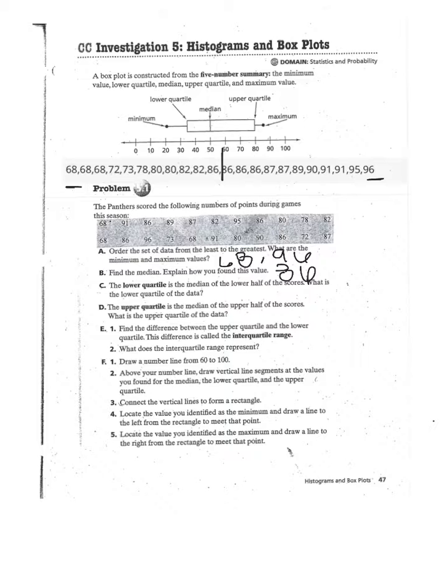Part C is now looking at the lower quartile, and that is the median of the lower half of the scores. What is the lower quartile of the data? So then we start from median now at 86 and 68, and we go into the middle until we reach our number of 78.